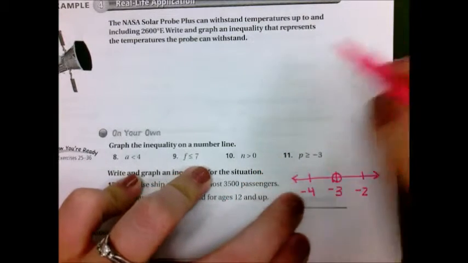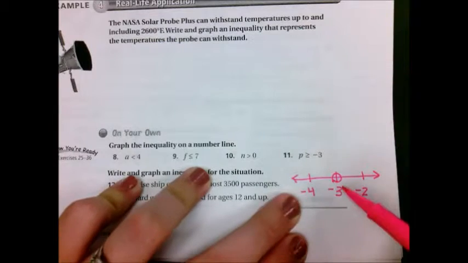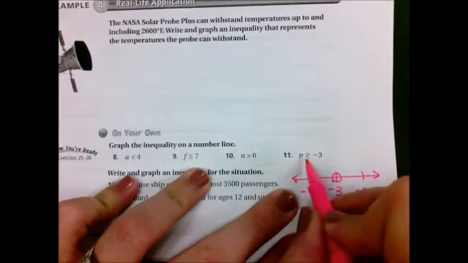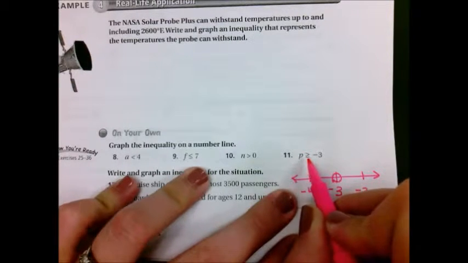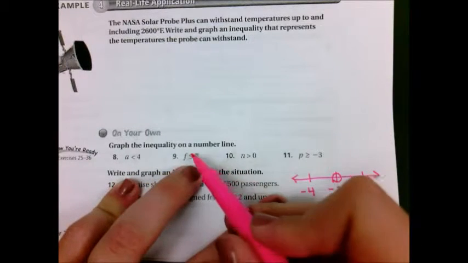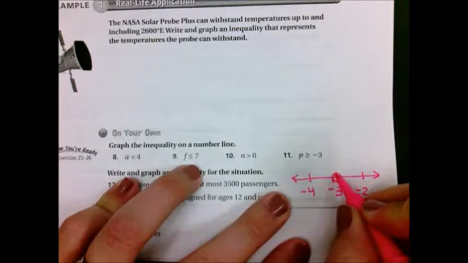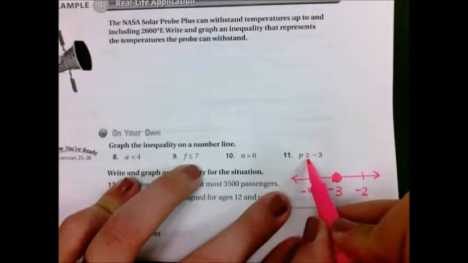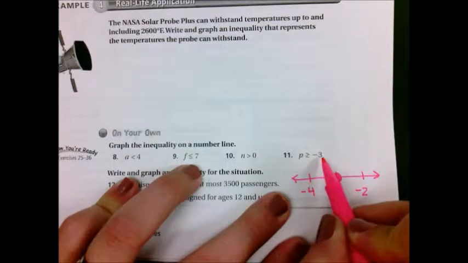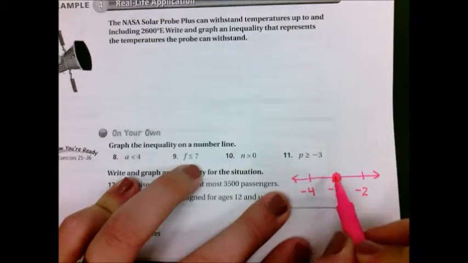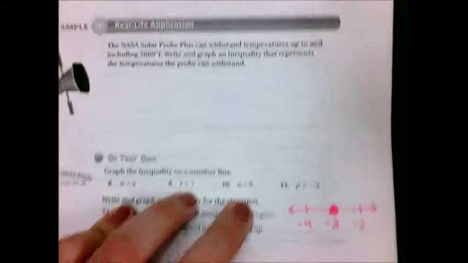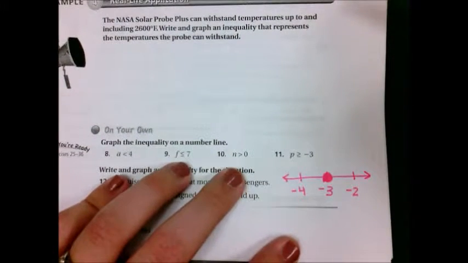So I need to figure out what numbers are greater than -3. So we can test again like we did up in example 3, or we can think of some shortcuts. So the shortcuts are, if there is an equal to sign in here, so a greater than or equal to, or like over here in number 9, a less than or equal to, we're always going to be coloring the circle in because that's saying -3 can be equal to -3. So if we have an equal sign, it'll be a closed circle. If we do not have an equal sign, like in example 3, it will be an open circle.